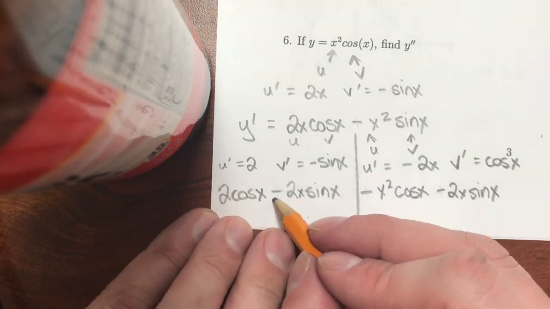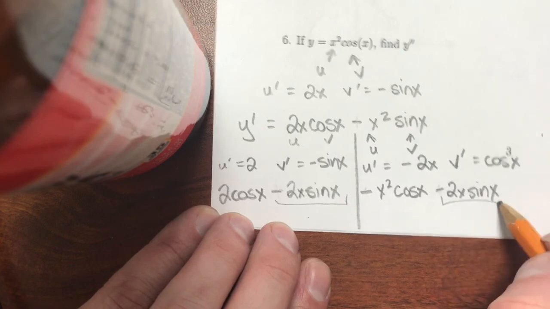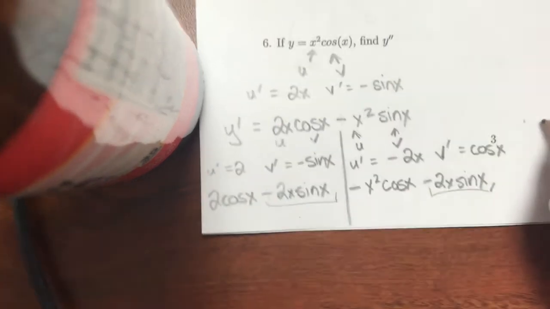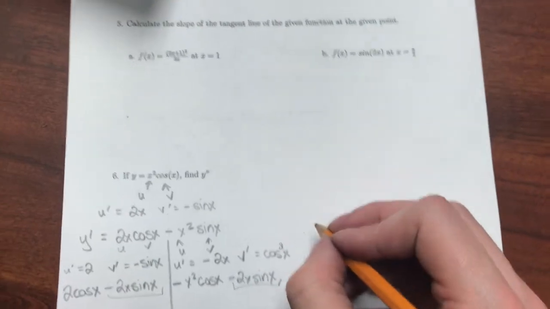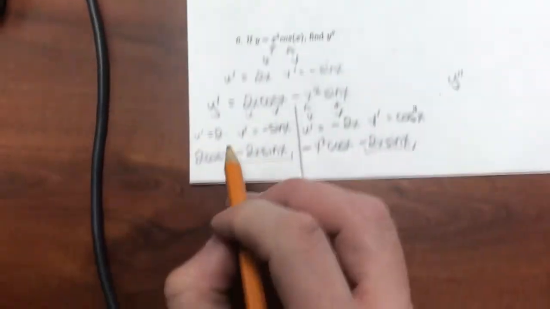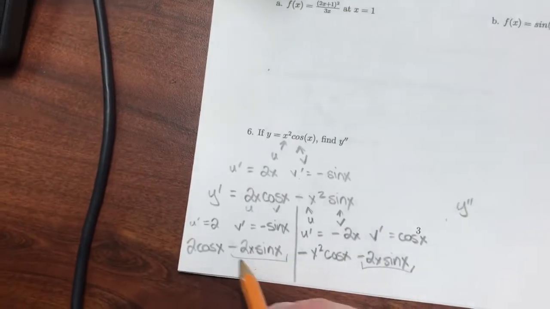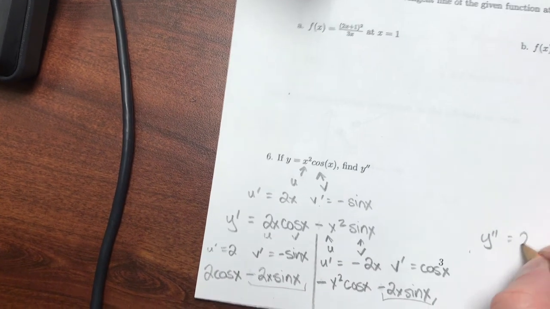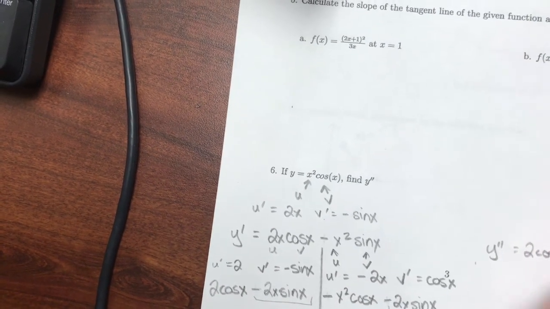Oh, that would have been so nice if they could have canceled out. But they didn't. So y double prime, see if that'll work. Nope. Y double prime is going to be that whole thing combined. I have 2 cos x.